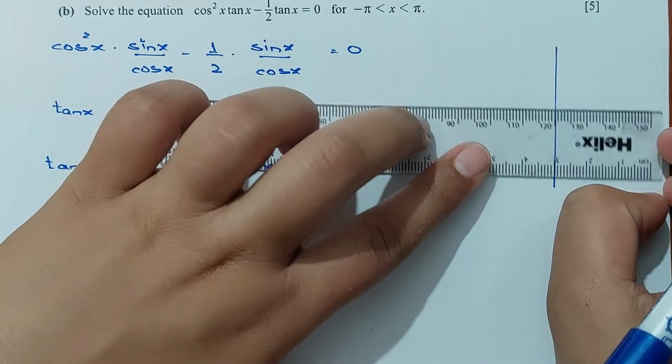So 32x minus 4x squared minus 48 should be equal to 0. Let me divide by 4. 32 divided by 4 is 8, so 8x minus x squared minus 12 equals 0.